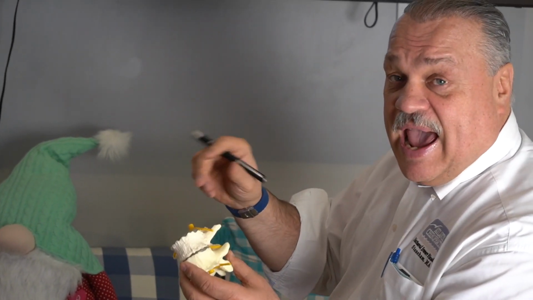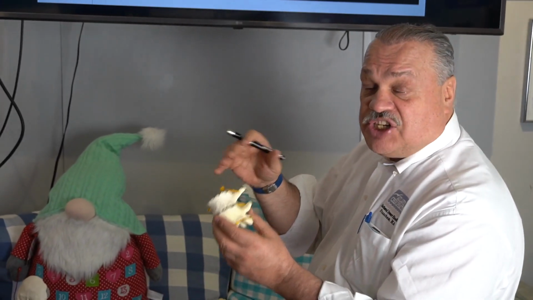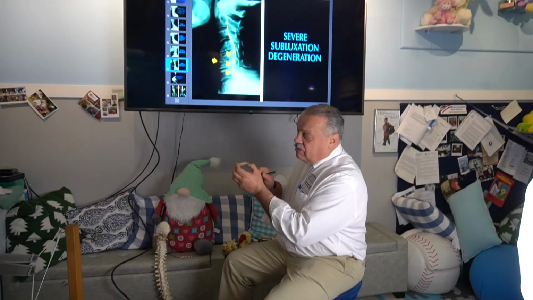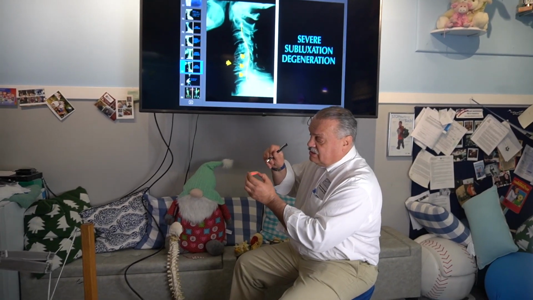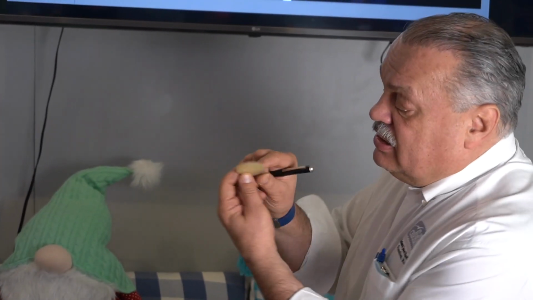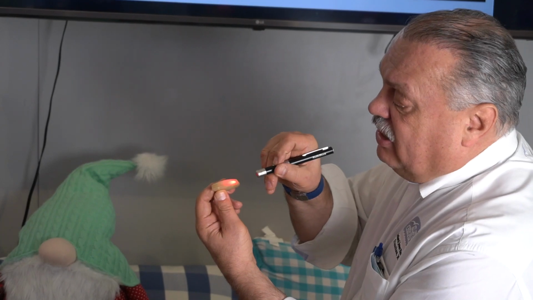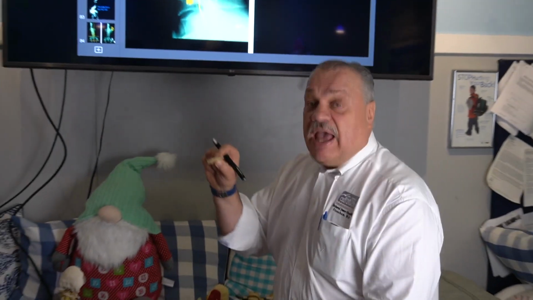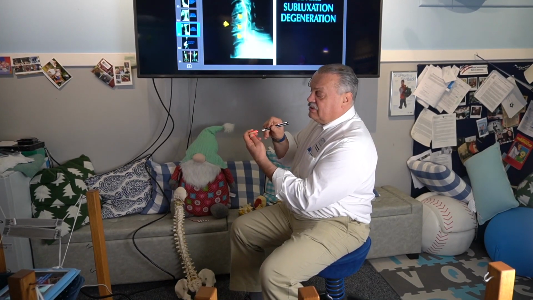Remember, the disc acts as a shock absorber or friction pad. Here's an actual disc. It looks like a sponge almost, and kind of acts like a sponge. So remember what I said: this guy here is your shock absorber and your friction pad. The most aggravating thing for your spine is compression and rotations. That's when this guy's challenged.